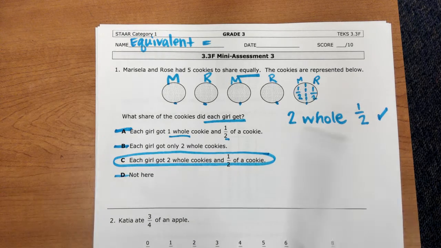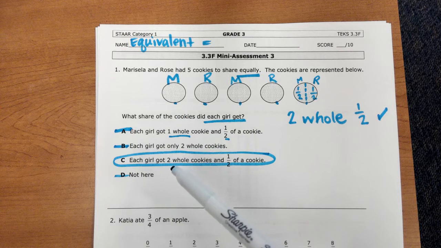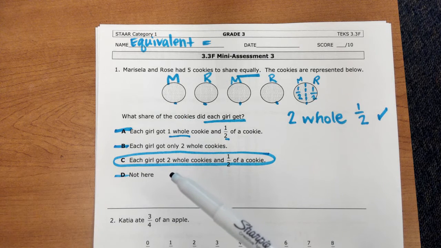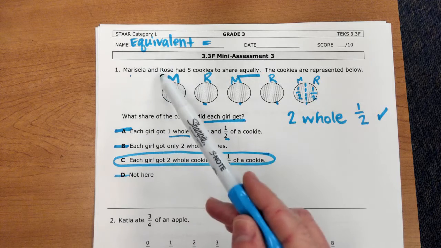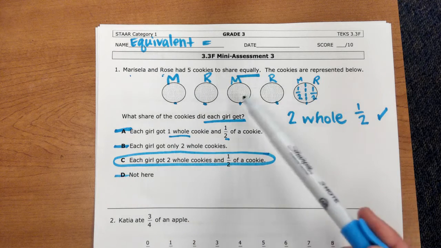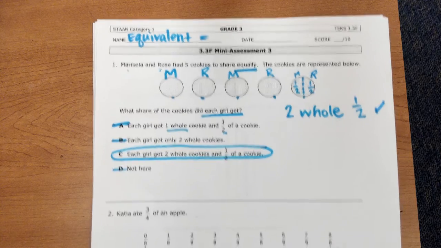Make sure when you get to fractions, if there is a picture, you are redrawing that on your paper. If it's on the computer, you draw it on your paper, and then count how many people are in the problem. So there's only 2 in this problem, and make sure that you're labeling each object for them. Okay, let's go on to the next one.